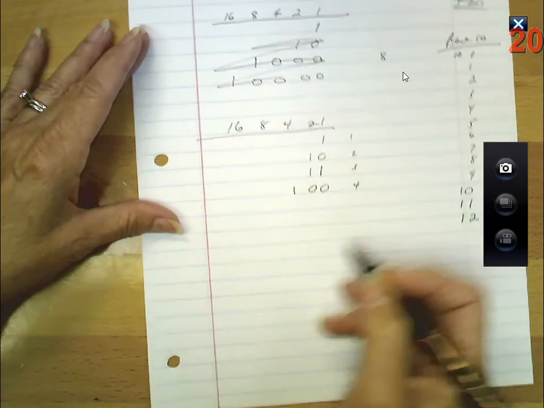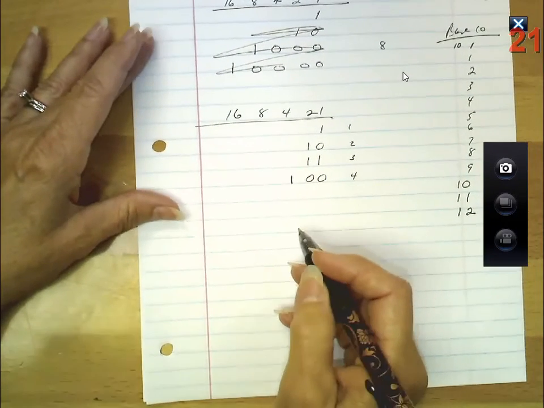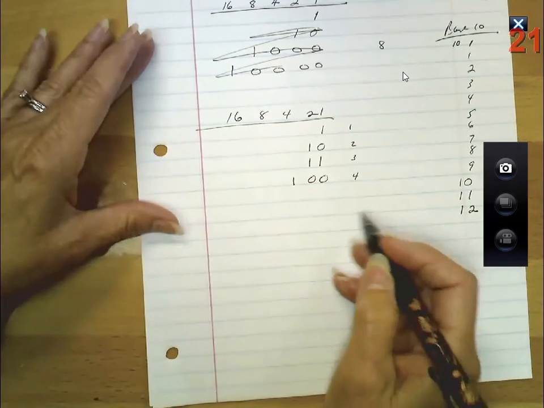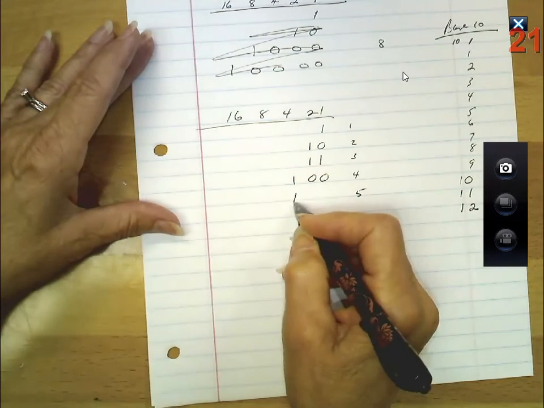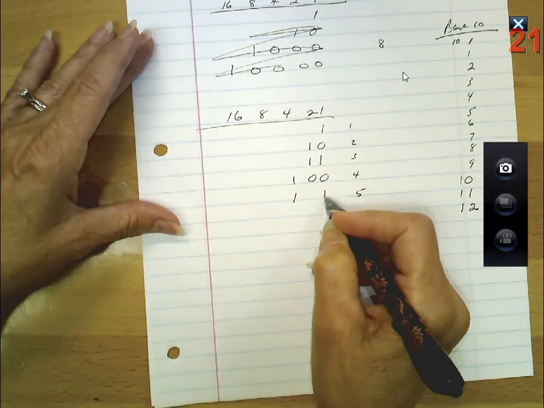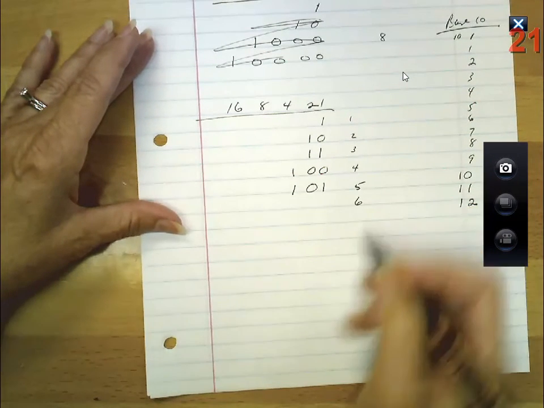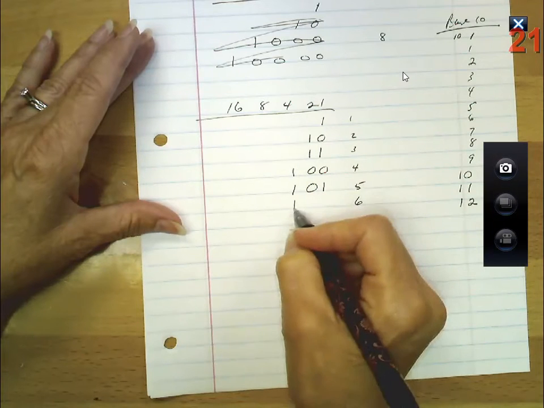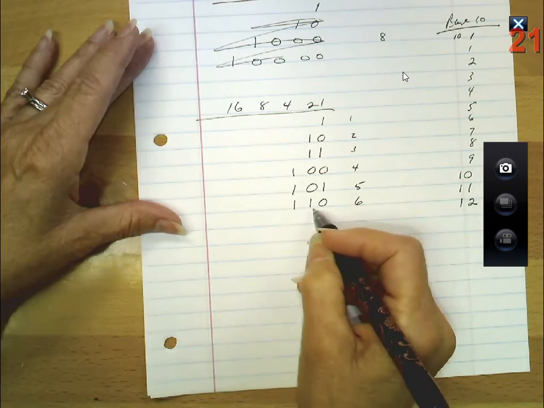If I want to put 5, 1 at the 4 and 1 at the 1. 4 and 1 is 5. If I want to put 6, 1 at the 4, plus 2 more: 4, 5, 6.